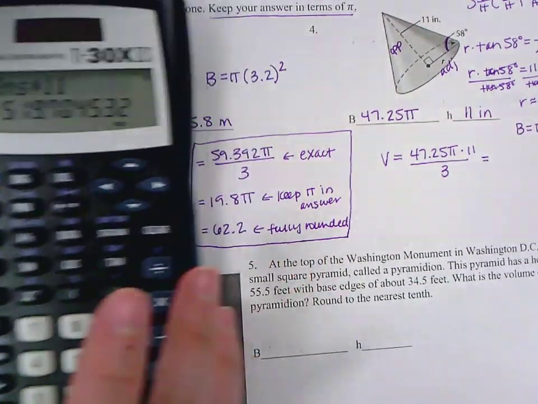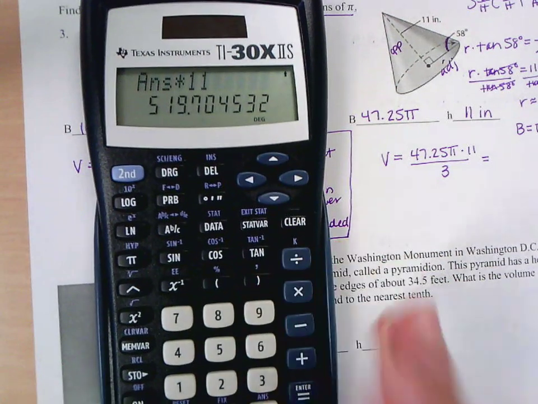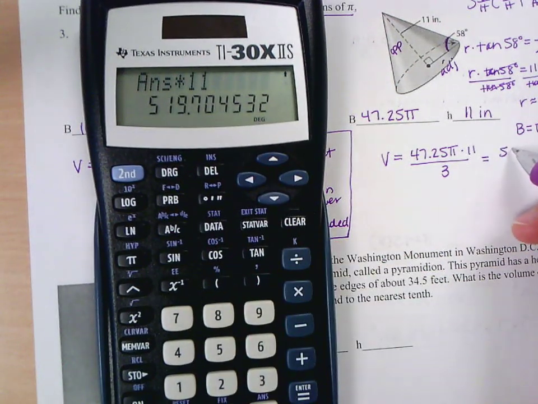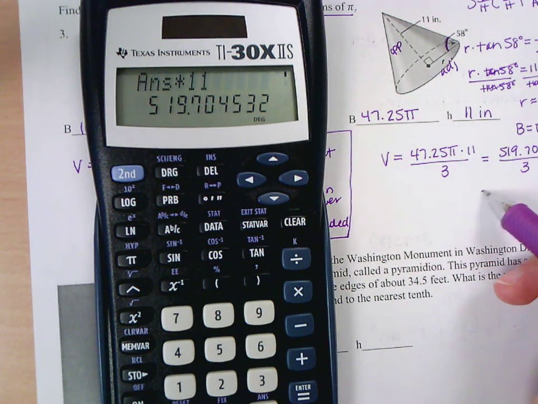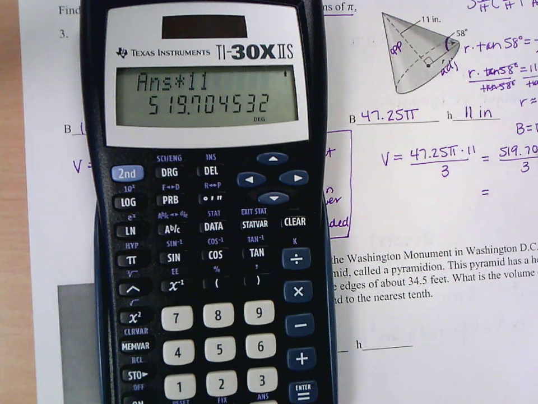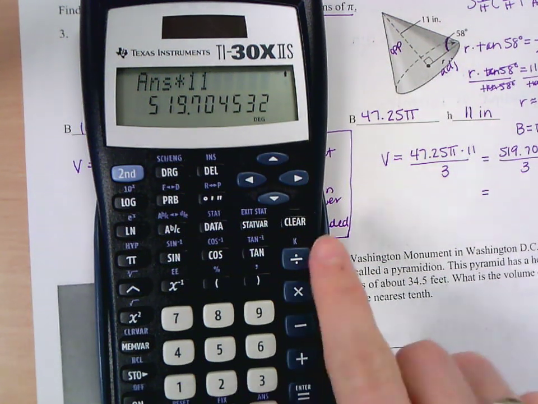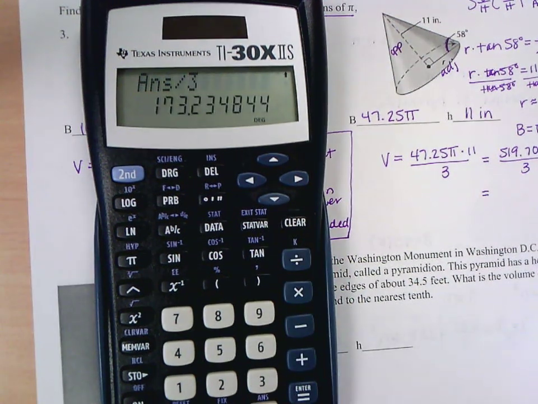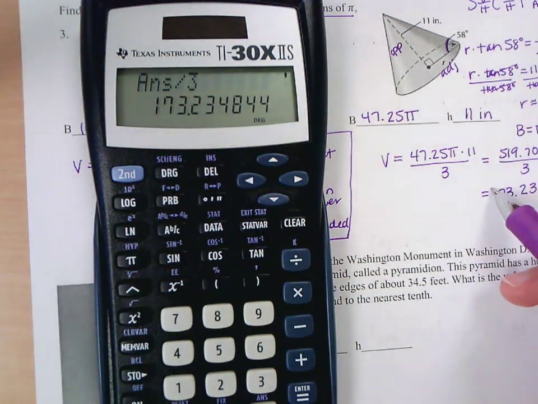So if I write it in the forms I had in the first one, I'd have 519.70 times pi over 3. Now I did round the 519.70, so this isn't fully exact. And then if I divide that by 3, I'd have 173.23 times pi.